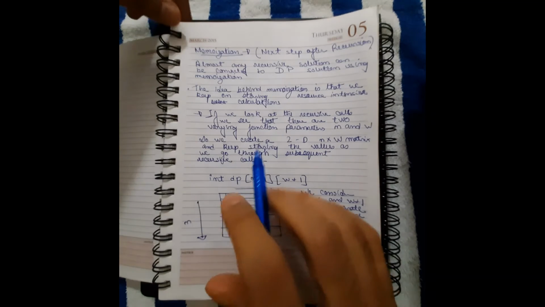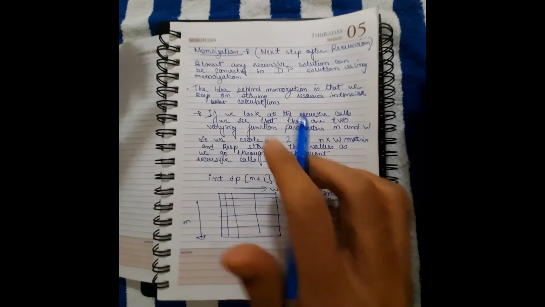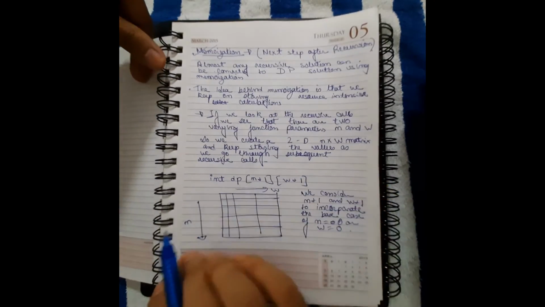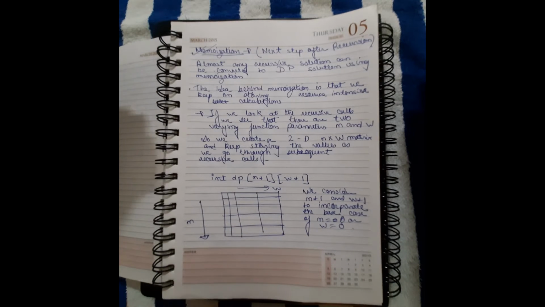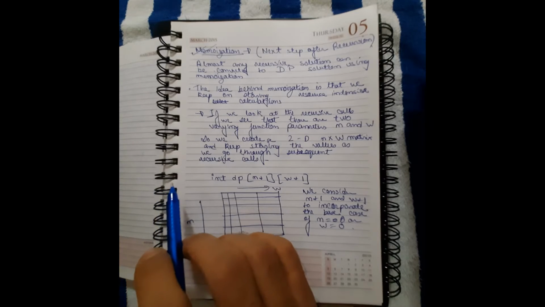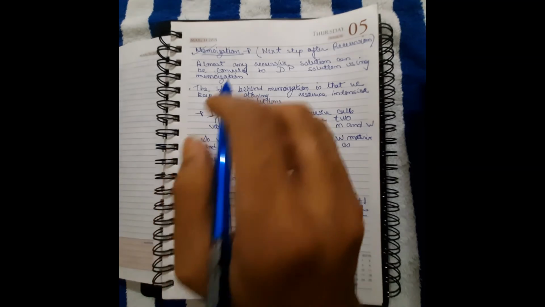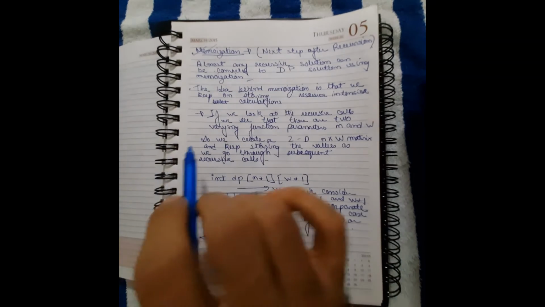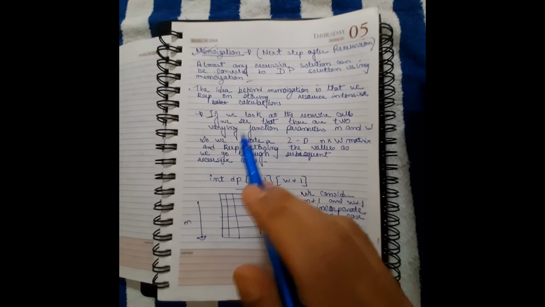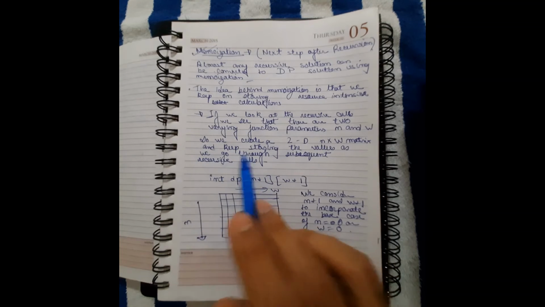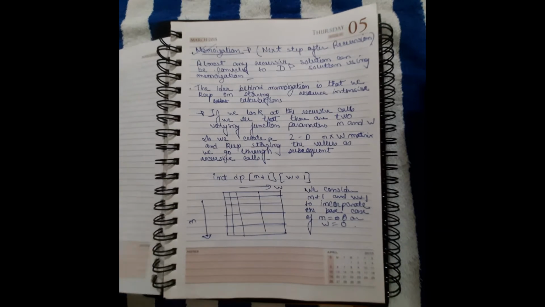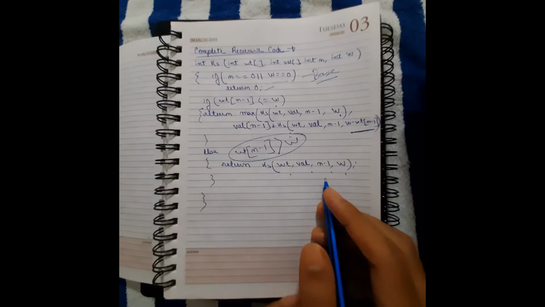Now, since we already understand the recursive solution, let's move to the memoization based solution. Like I said, since we already have the recursive solution, it can be easily converted into a dynamic programming solution using memoization. The idea behind memoization is that we keep on storing the resource intensive calculations that we keep on doing in the recursive calls.